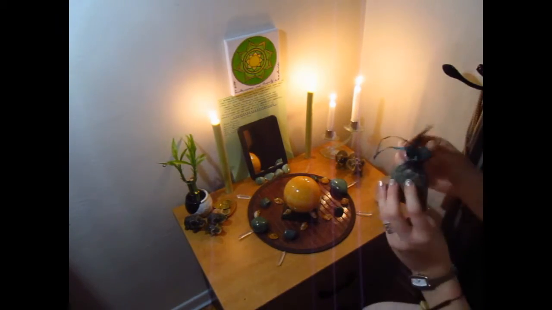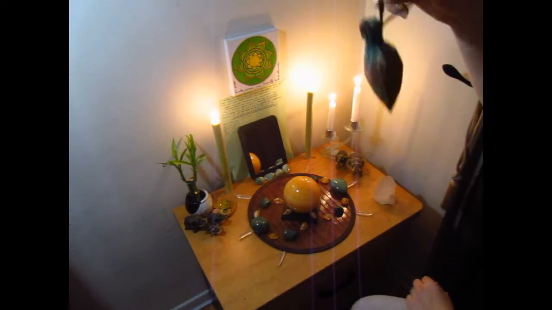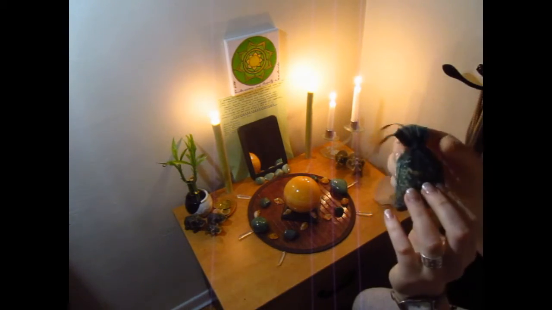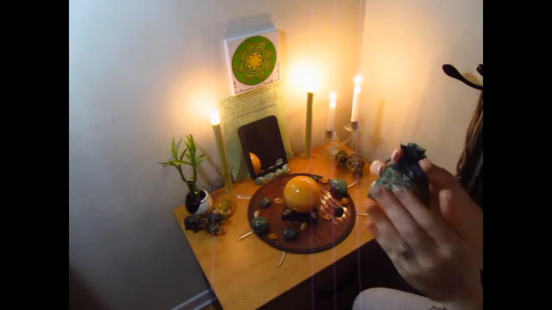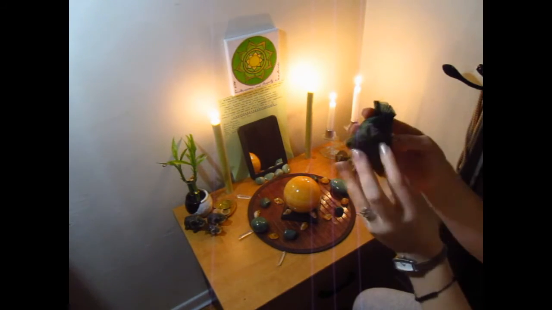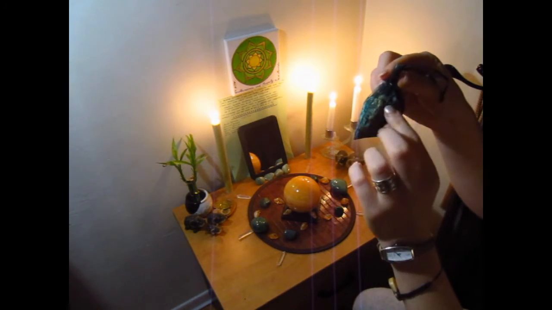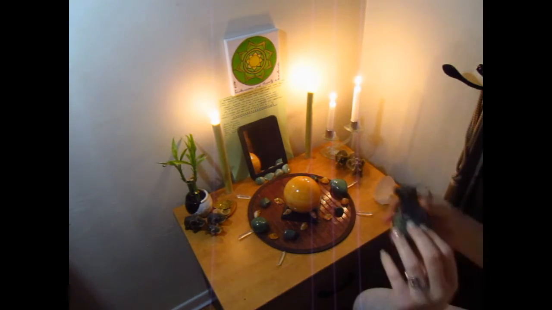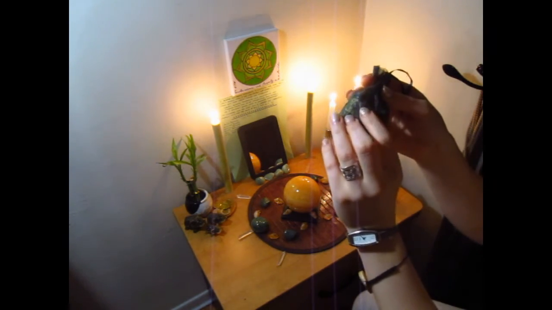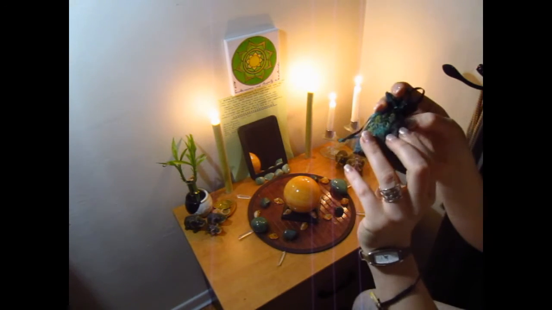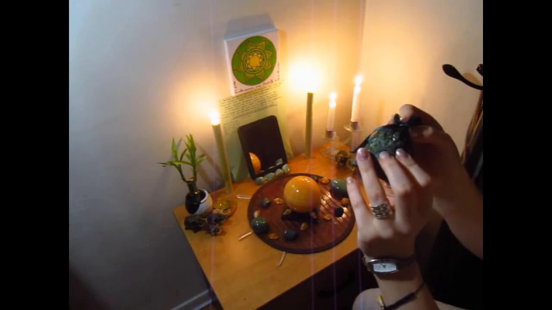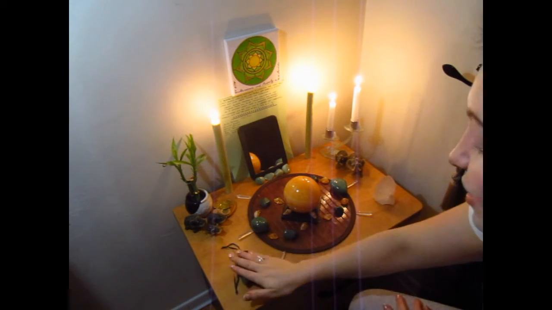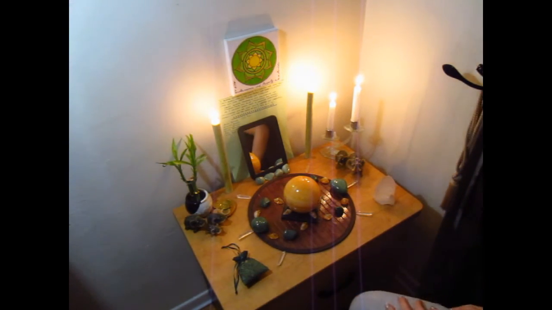Okay, one last thing. I have a little prosperity pouch here, if you guys can see. I will post some pictures later about this, but basically there's a lot of herbs in here that are related to prosperity, and I have some different little stones inside that I had put. So again, green aventurine, I have one here, a little bit of fire opal, pyrite, which is also a good prosperity stone, and some little bits of peridot.